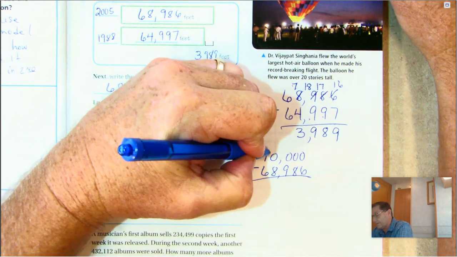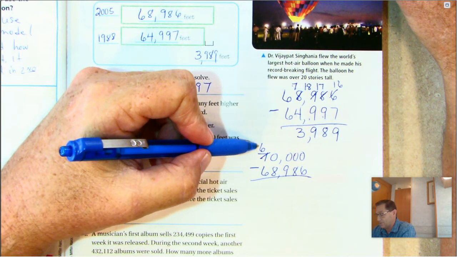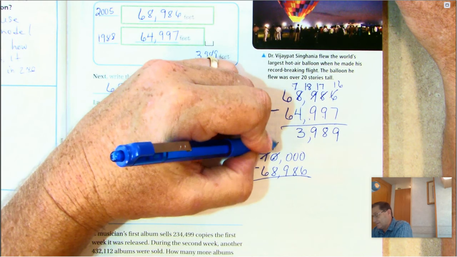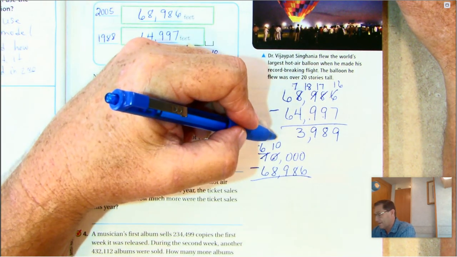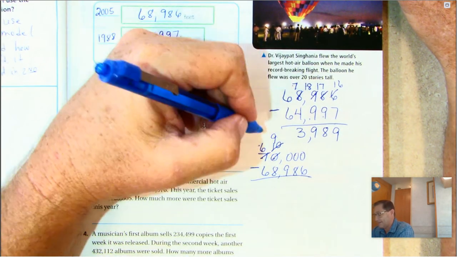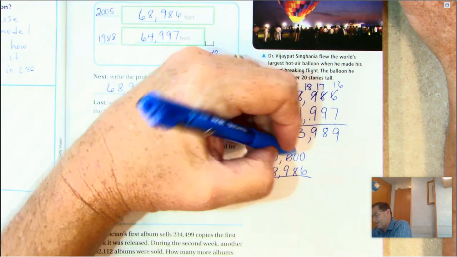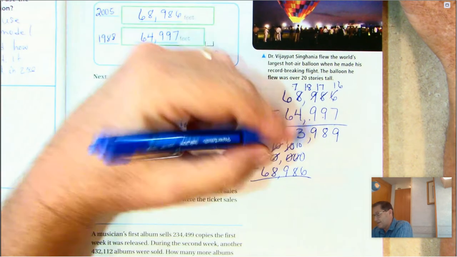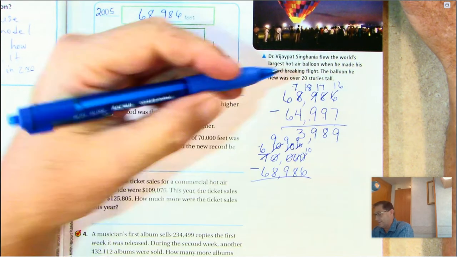So I'm going to start with regrouping from the 10,000s. I'm going to rename the 7 10,000s as 6 10,000s and 10 thousands. I can rename the 10 thousands as 9,000s and 10 hundreds. I can rename the 10 hundreds as 9 hundreds and 10 tens. I can rename the 10 tens as 9 tens and 10 ones.